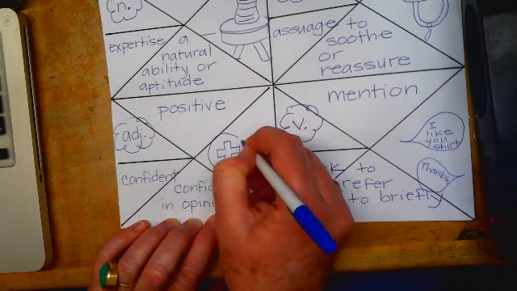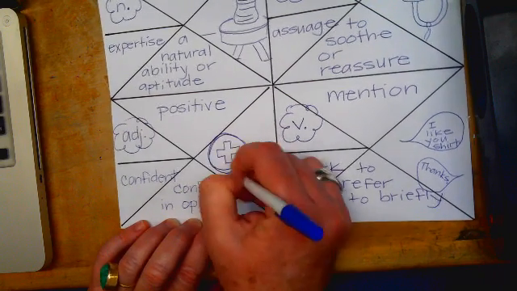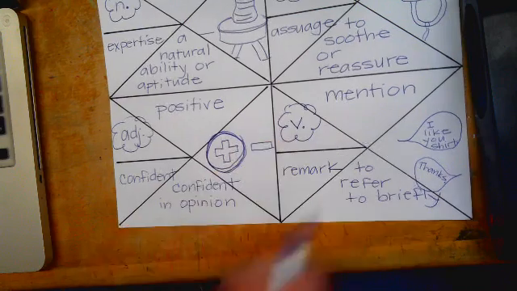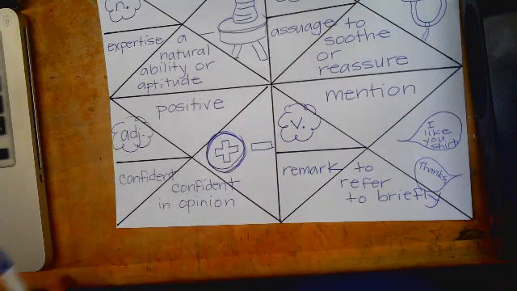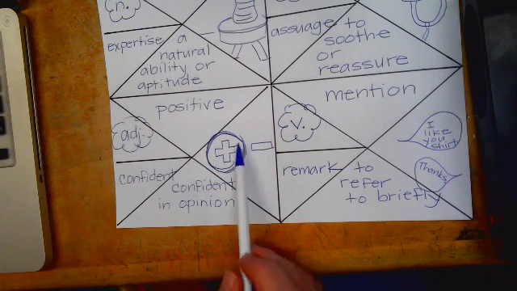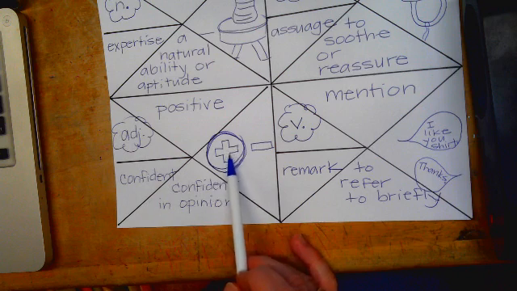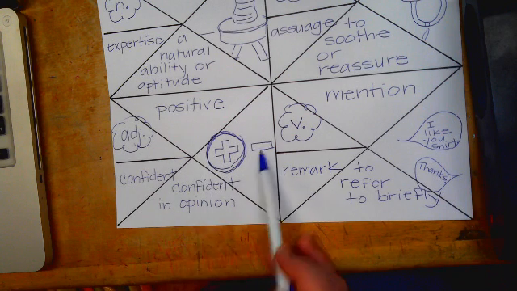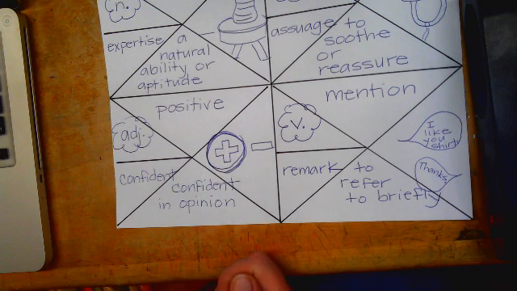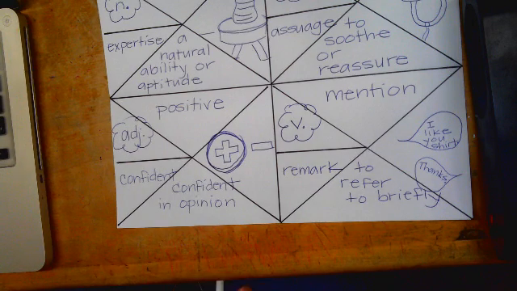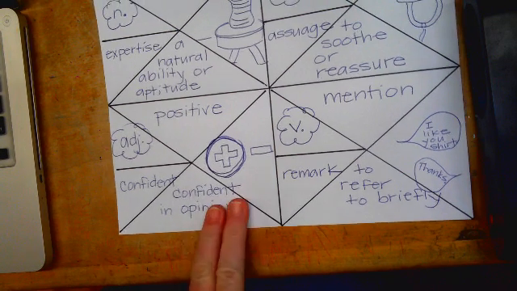Negative is the opposite word of that, right? So if somebody's negative, they're kind of crabby. So if we're using it in a math context, negative and positive are opposites, or if we're using it as far as attitude goes, people can also have the opposite, a negative attitude, right? Which means they're not feeling confident.